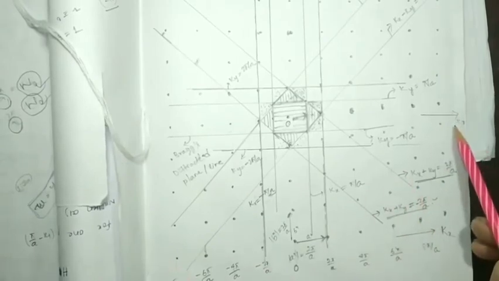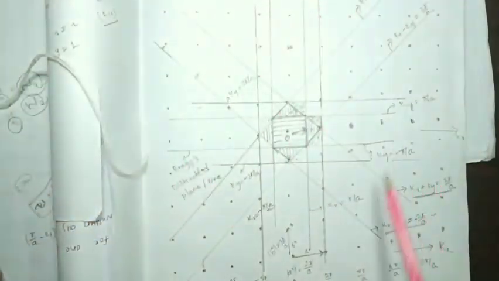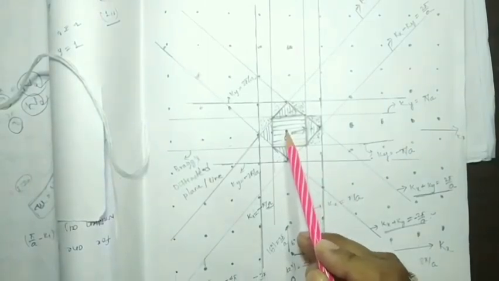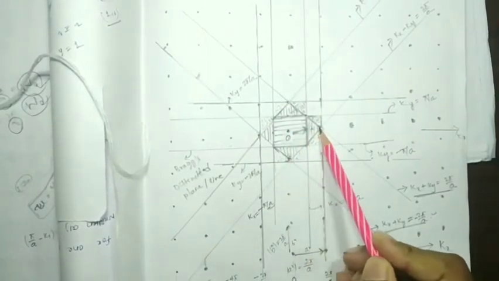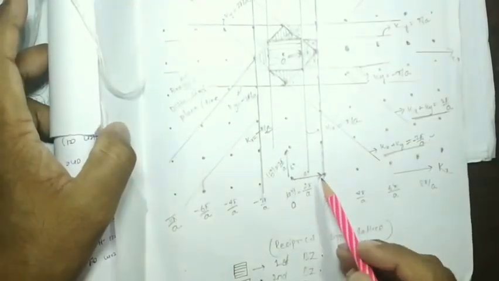Here it is represented in the form of k, kx, ky. That means this is the reciprocal space. Reciprocal space means from any point to another point the distance is 2 pi by a. See, this distance is 2 pi by a, this distance is 2 pi by a.